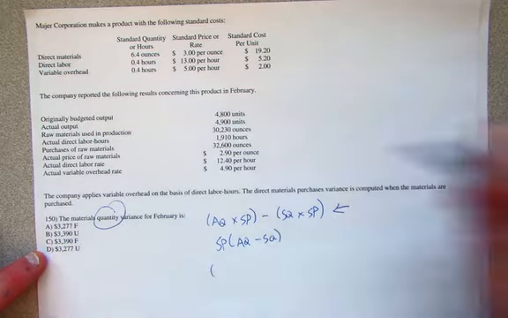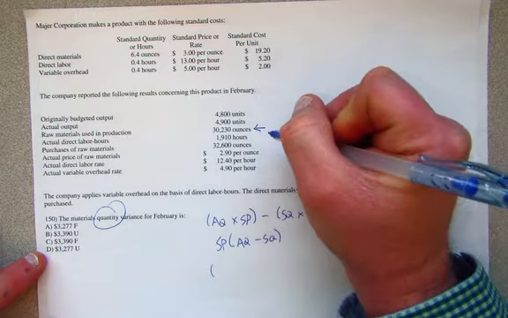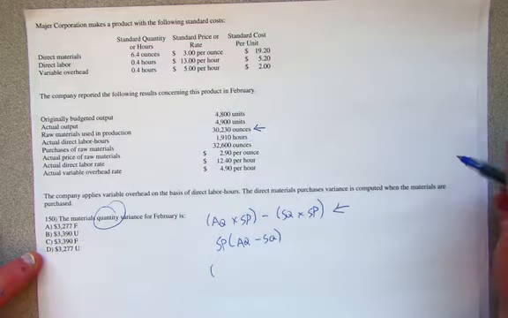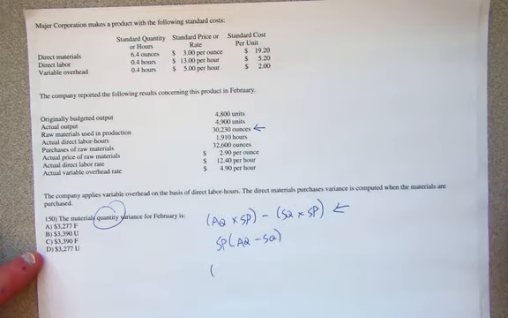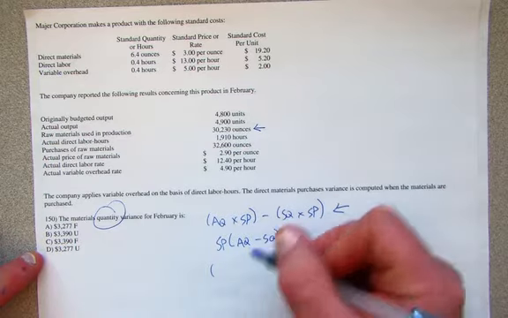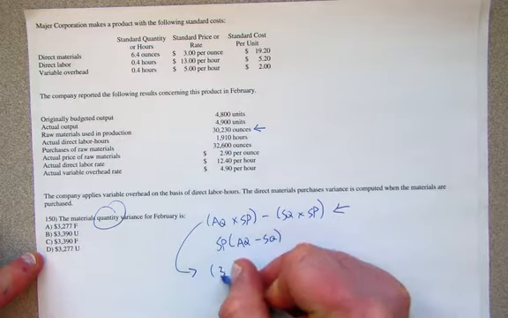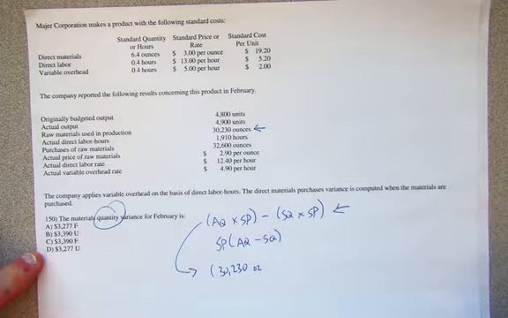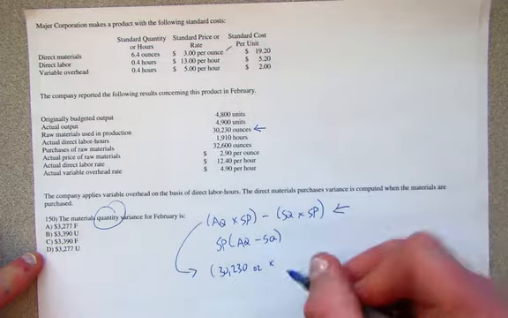Remember, for materials quantity variance, we're going to pick out the quantity that was used in production, not what was used for purchases. Because what we're really trying to do is evaluate how well the people in production have controlled the process. So we're going to bring this down here. The actual quantity was 30,230 ounces. And the standard price is up here, $3 per ounce.